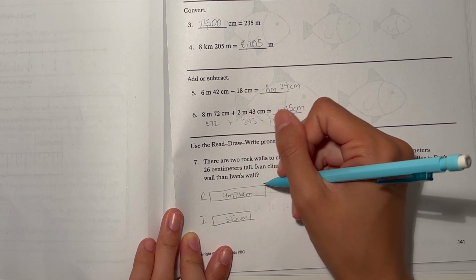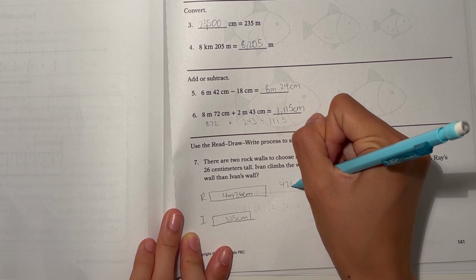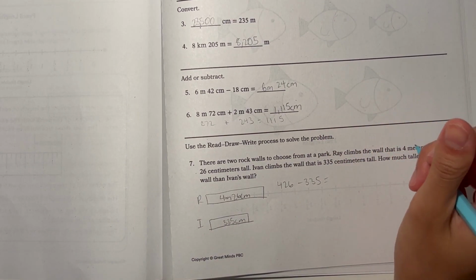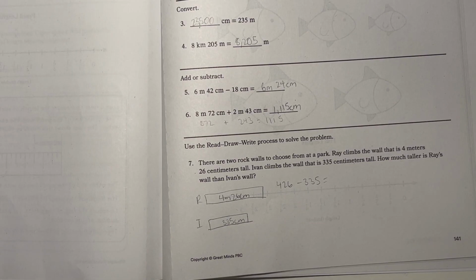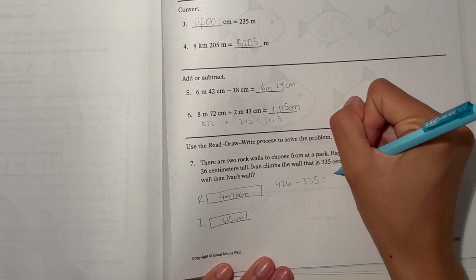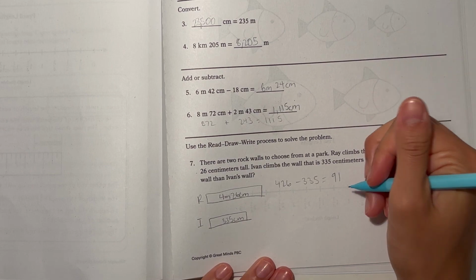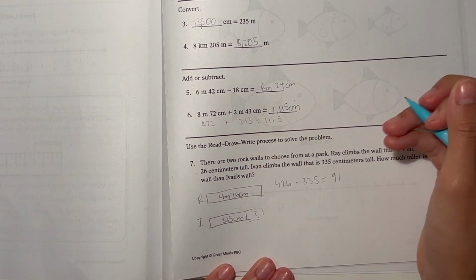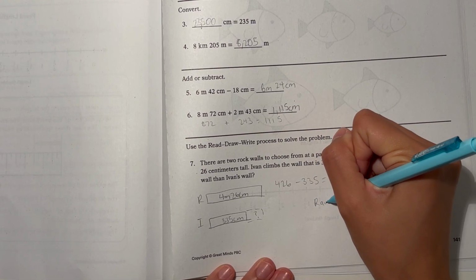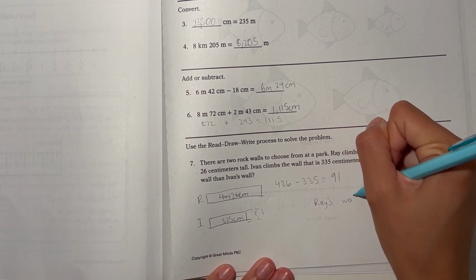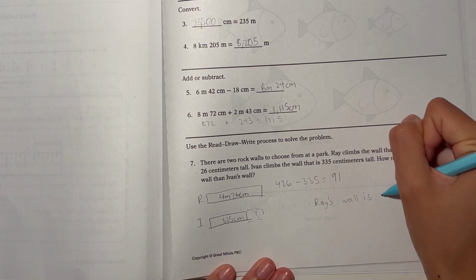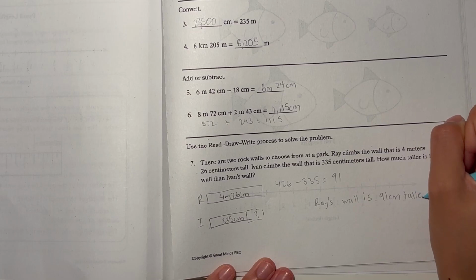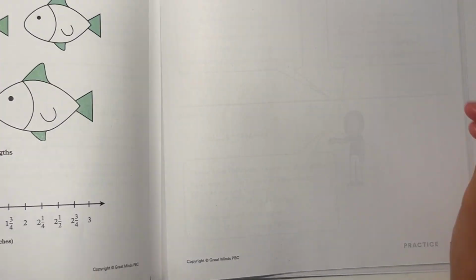So 4 meters, 26 centimeters, that's 426 minus 335. 426 minus 335 is 91. So that means Ray's wall is 91 centimeters taller. Alright.